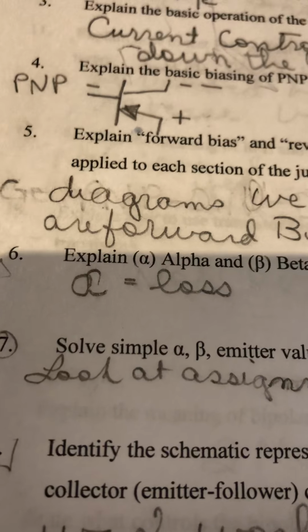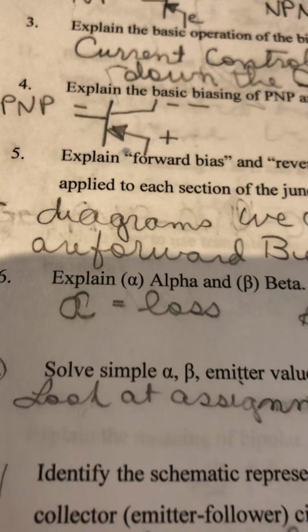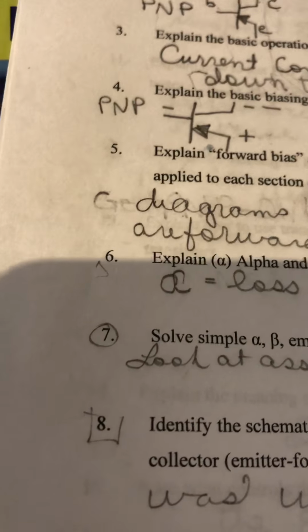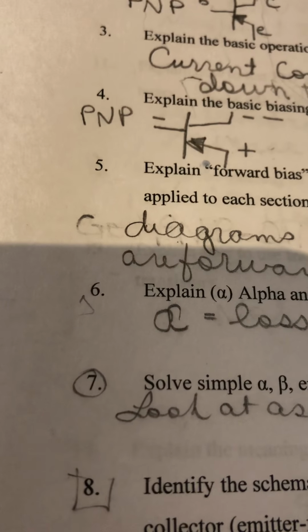I am probably going to have to run this into 2 or 3 segments, so I am going to stop here and continue on the next one, which will be number 8.